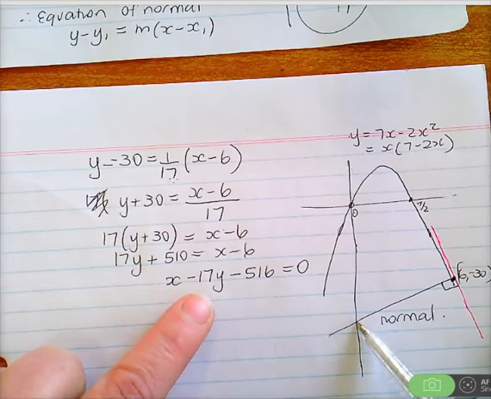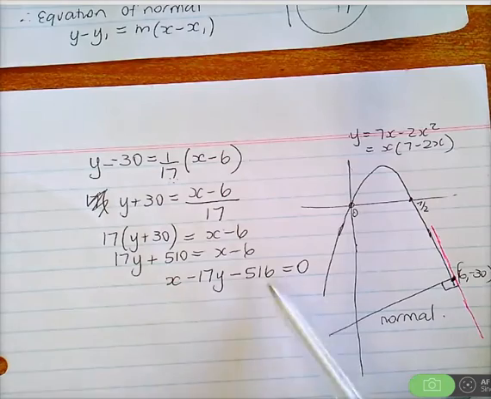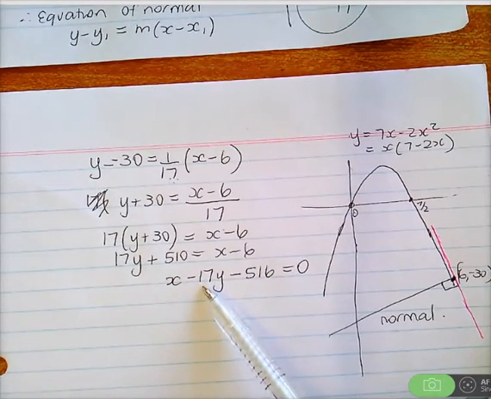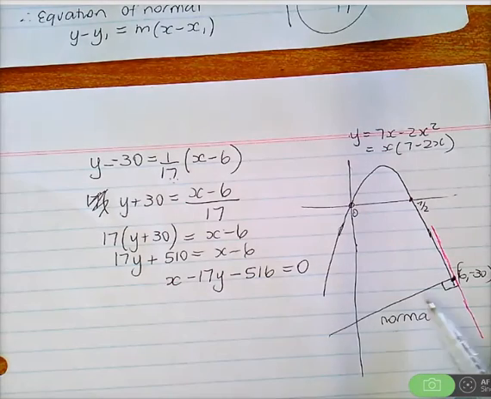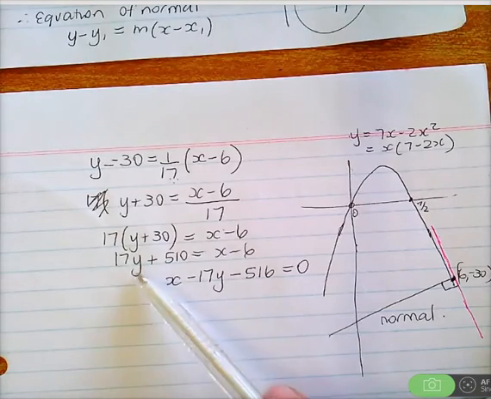You'd have a y-intercept negative something. No, notice this hasn't been drawn to scale. It would be whatever 516 over 17 is. 30-something, negative 30-something, which looks right. Okay? And the gradient is positive. I can tell from here.